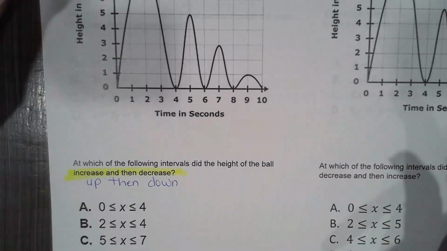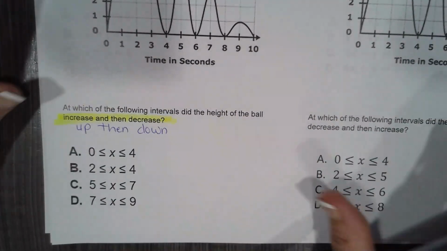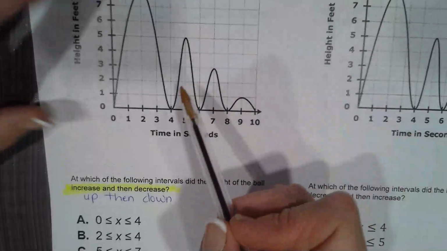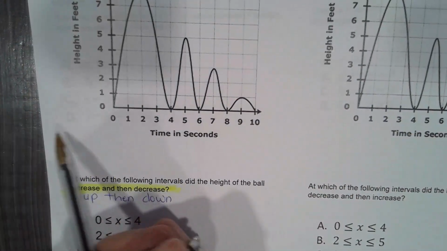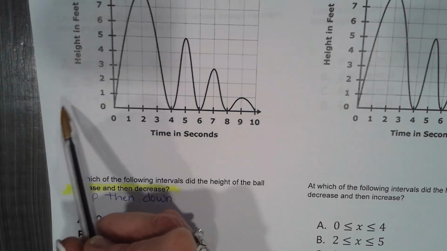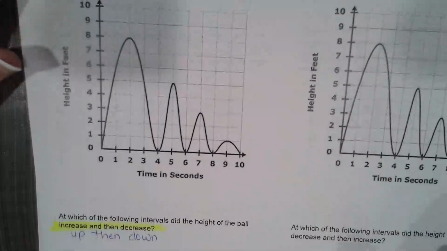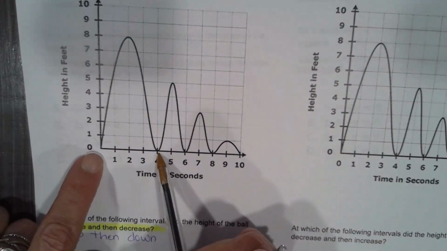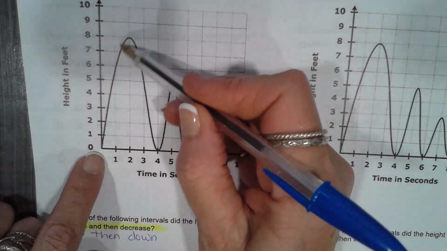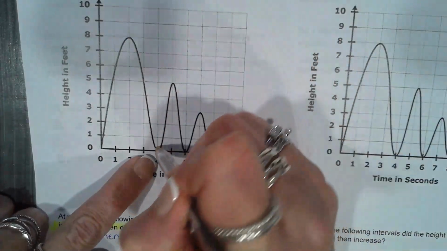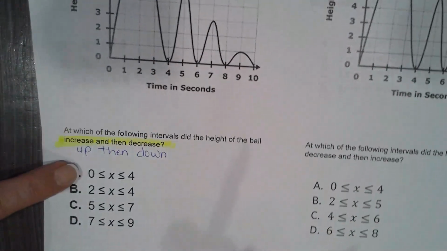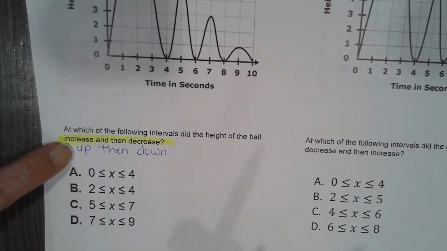Up, then down. So let's take a look at the intervals they give us. 0 to 4. Go ahead and draw you a little car here. And if we drive from the left, from 0 to 4, it's going to go up and then down, which is exactly what we want it to do.